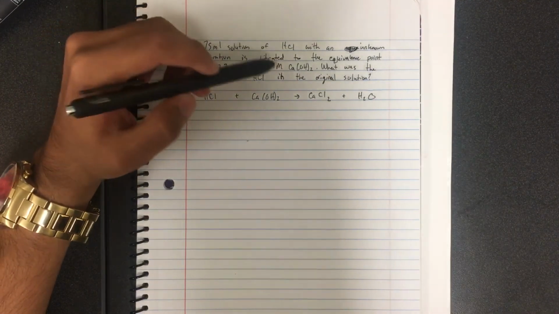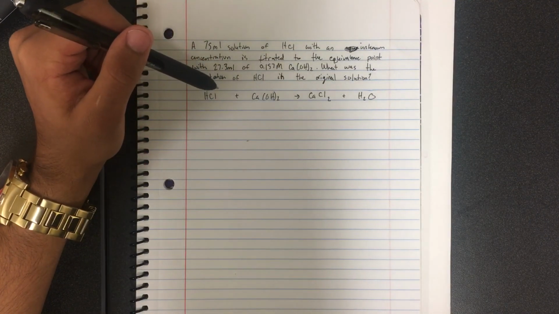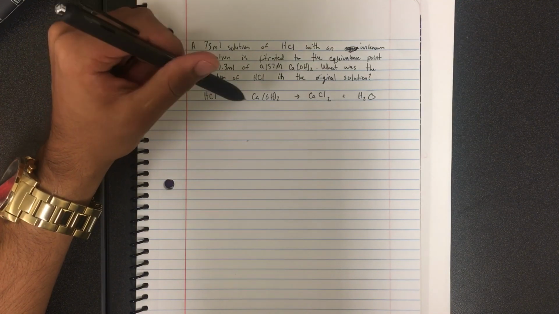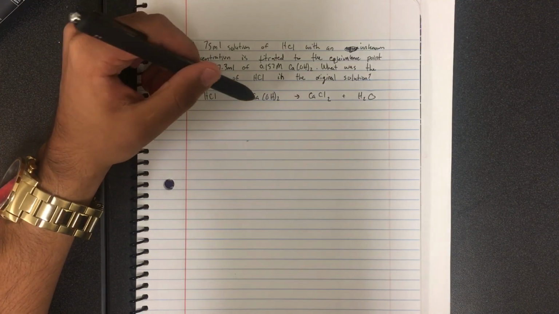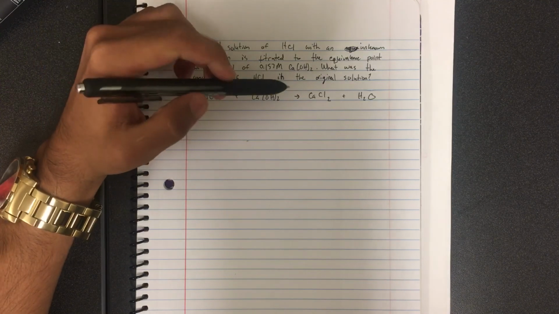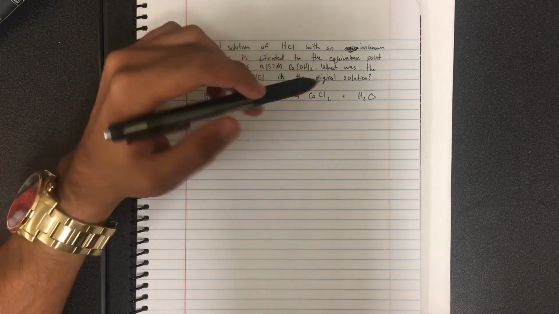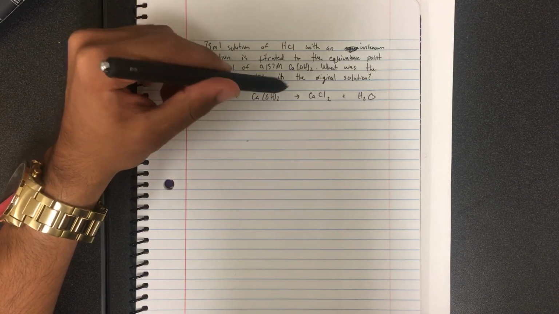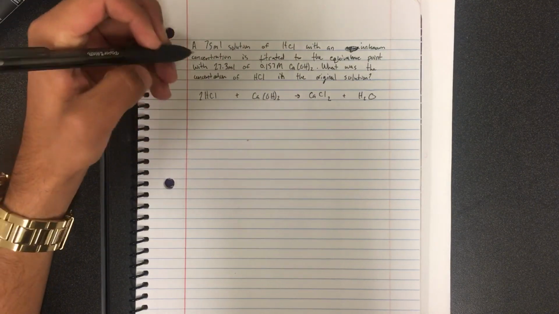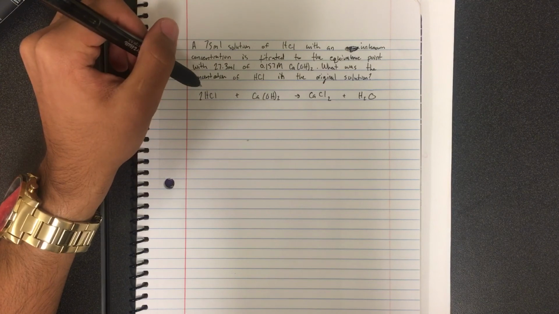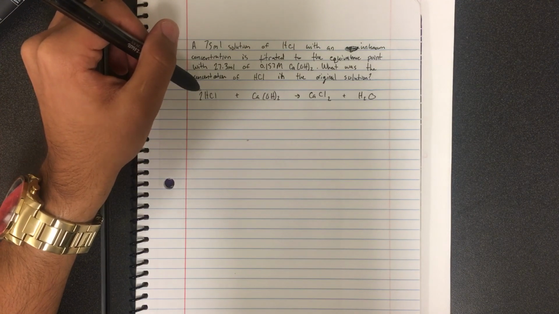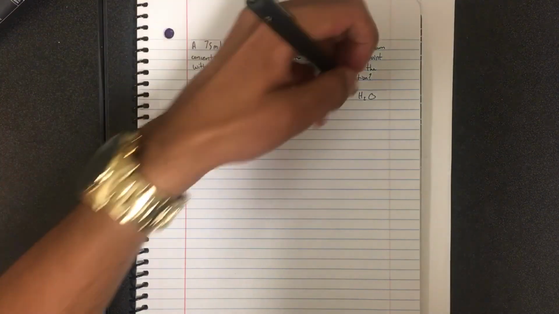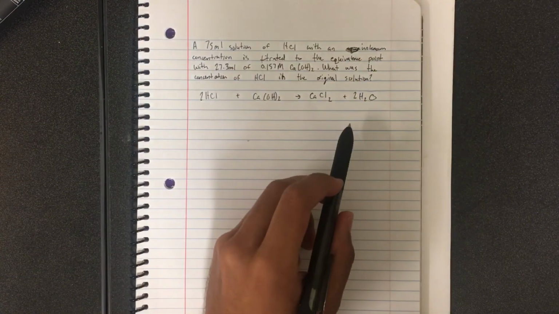So in order to balance this, you have to see we have 3 H's on this side, 1 Cl, 1 Ca, and 2 O's. On this side you have Ca, Cl2, 2 H's and 1 O. So you could put a 2 right here to get the Cl's equal, and so you have 4 H's on this side, so if you put a 2 right here, you should be balanced.